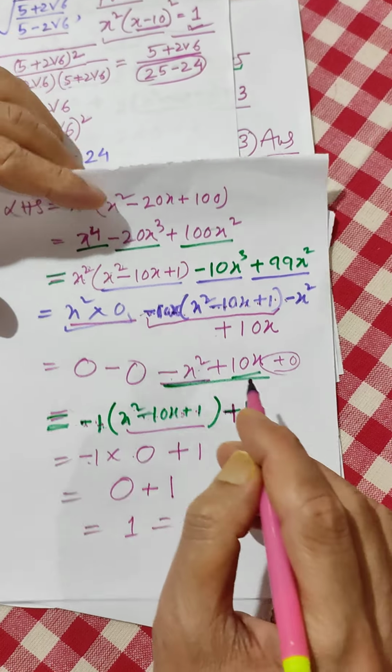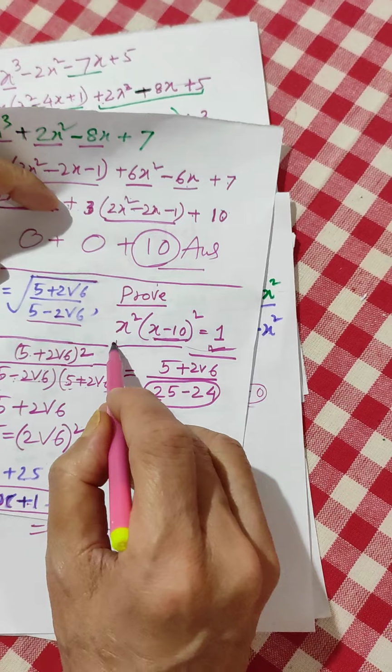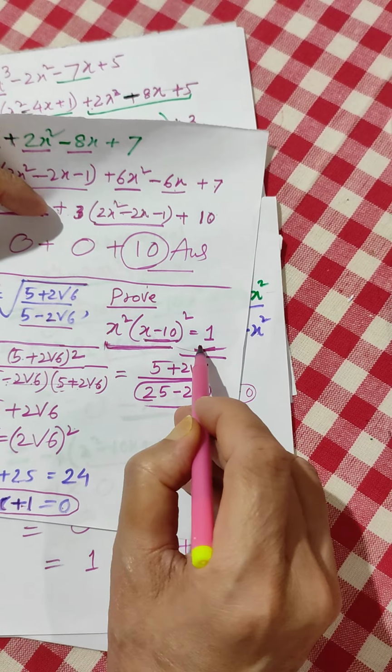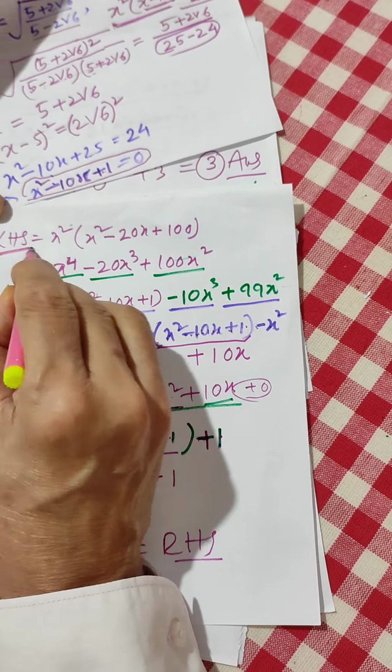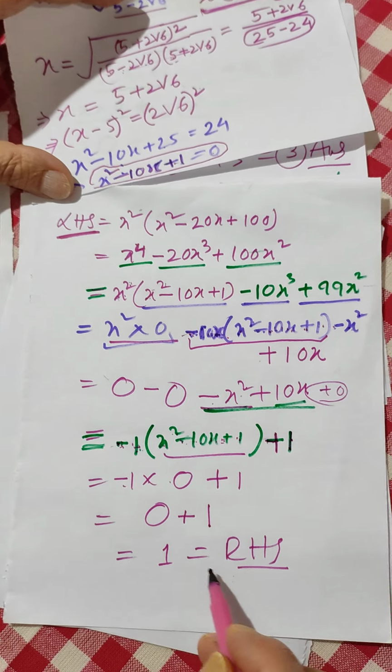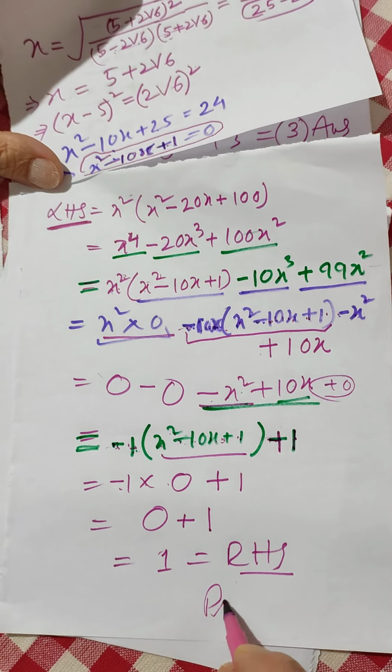Isn't it the right hand side? So you see, we had to prove this equal to 1. This is the left hand side, this is the right hand side. The left hand side we simplified, and what we got is 1, which is the right hand side. So proved.